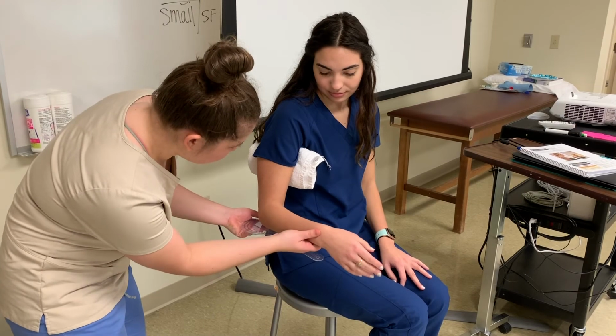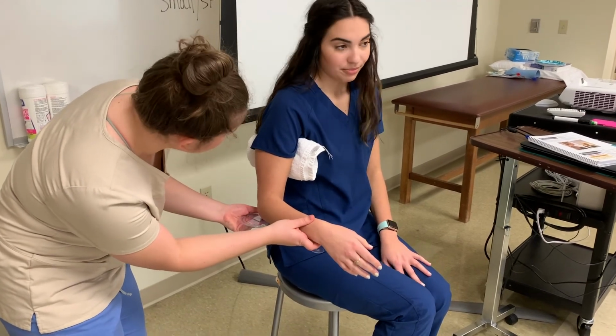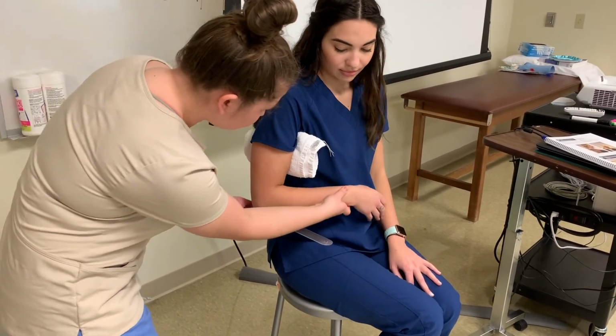For passive range of motion, you do the same measures but instruct the client to be fully relaxed and the therapist will move them through the motion.